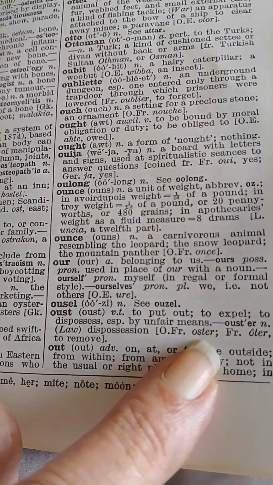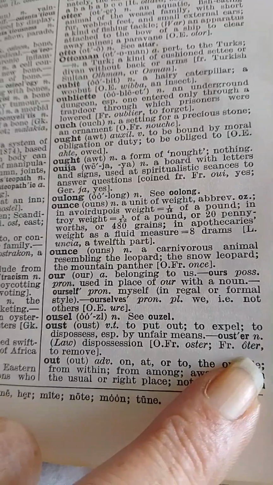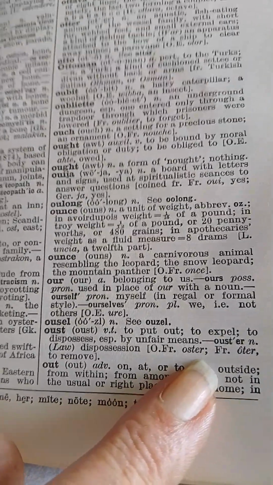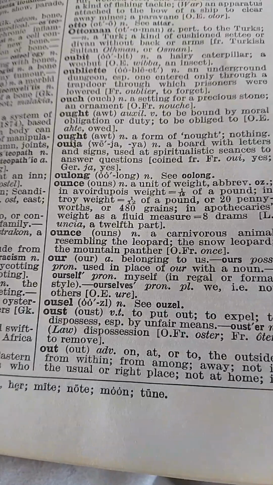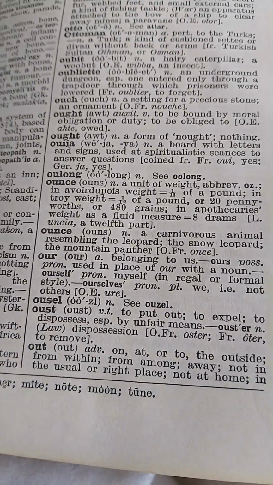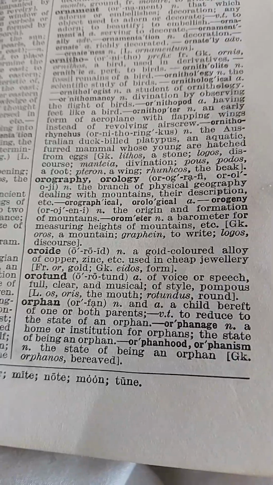So ouster. So we say ouster, or outer, to remove, okay? To go out. And that is a strong word, okay? Oust. So then we've got that.